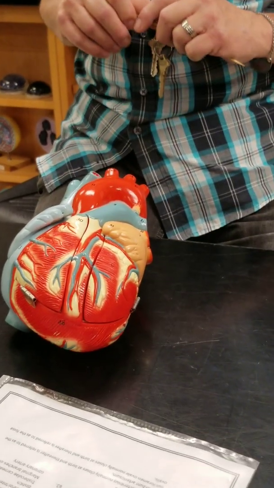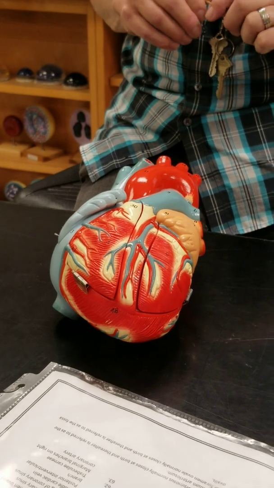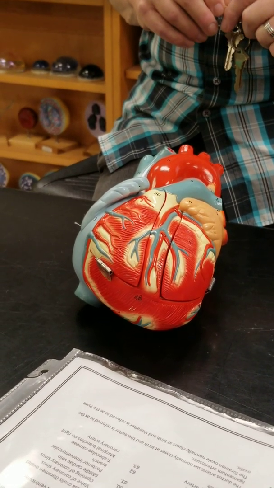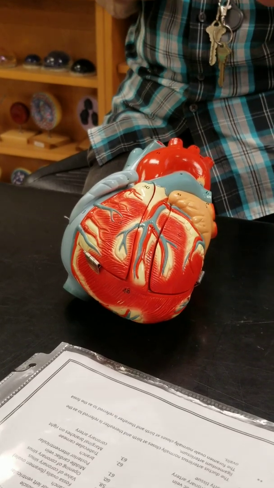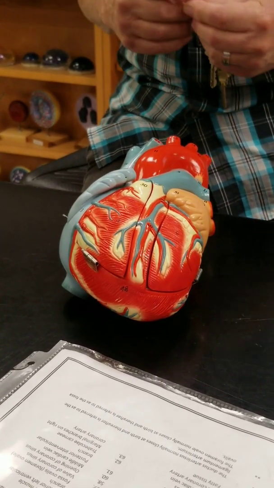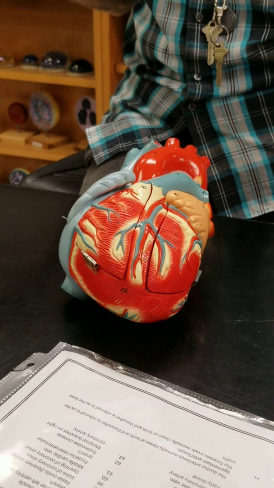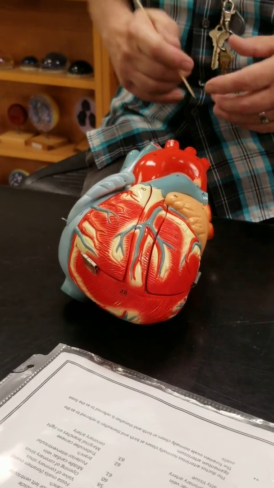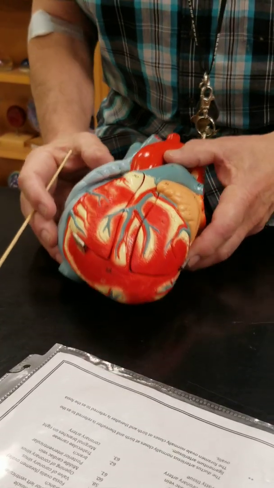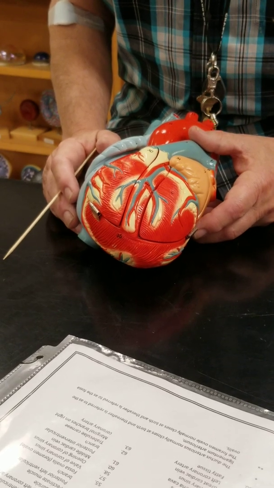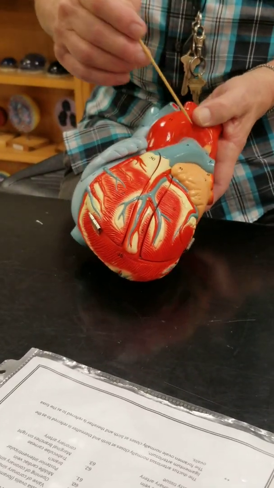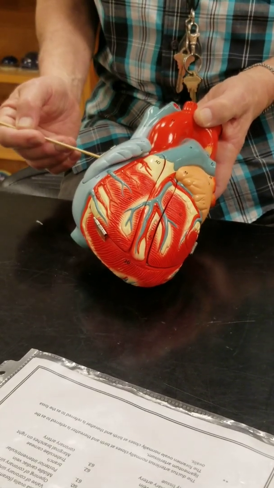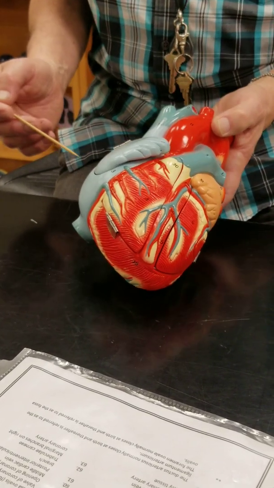True or false? All arteries carry blood away. Very good. Arteries begin with the letter A, they carry blood away. So anytime it's going away from the heart, it is an artery. If it's coming back to the heart, it's a vein. All right? And so, again, left and right pulmonary arteries.